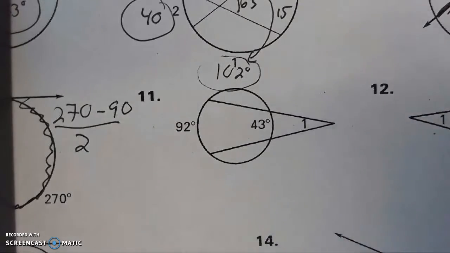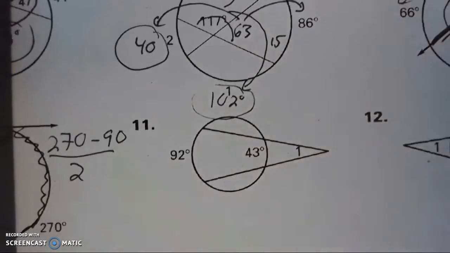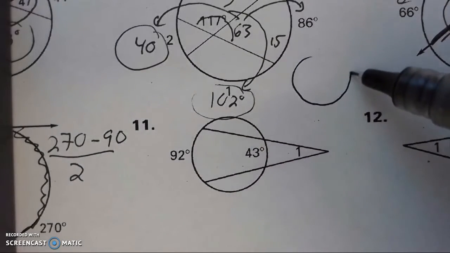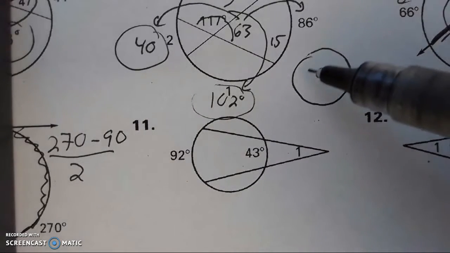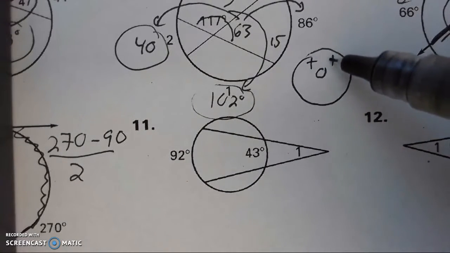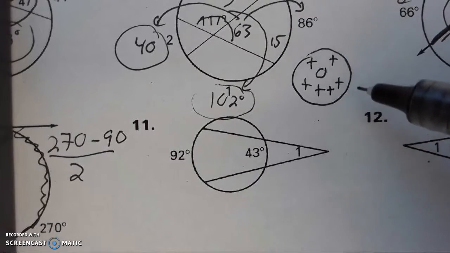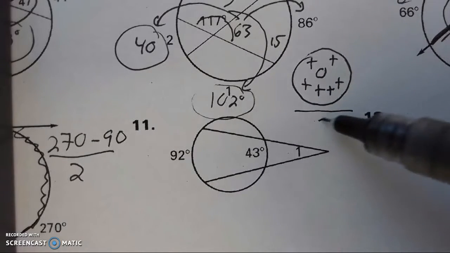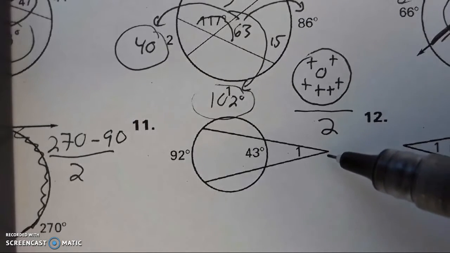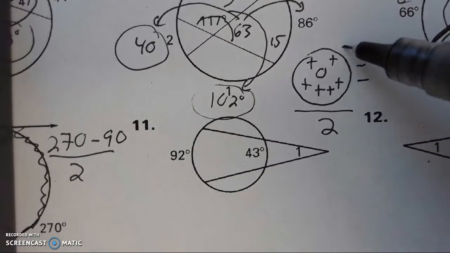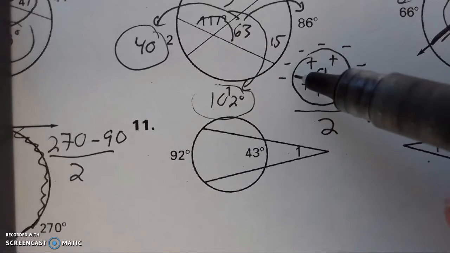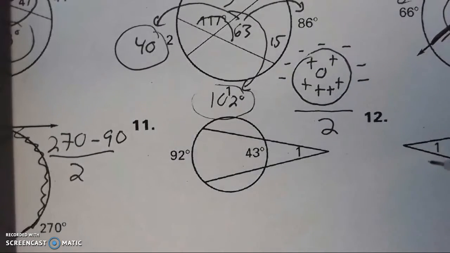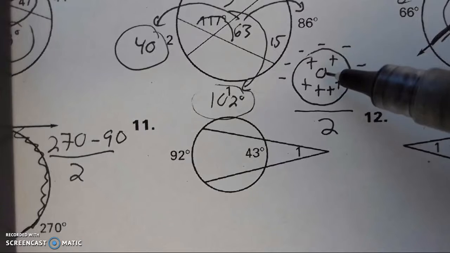Because this is a new video, I'm going to draw that picture once again. If I have a circle and I have a central angle, I will do nothing to that central angle. But if the angle is floating around somewhere inside, I will add those arcs together and divide by 2. If the angle is on the outside like this one, I will subtract the arcs and then divide by 2. And if the angle's on the circle, you don't subtract, you don't add, you just divide by 2. The only time you don't divide by 2 is with a central angle.